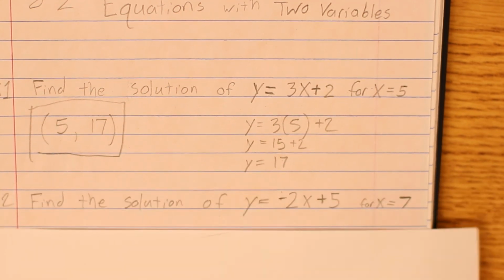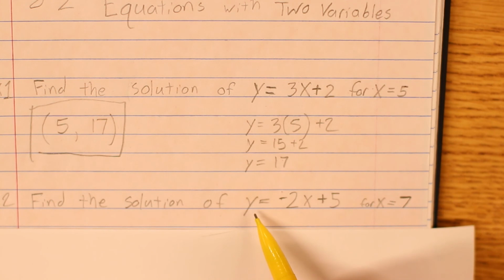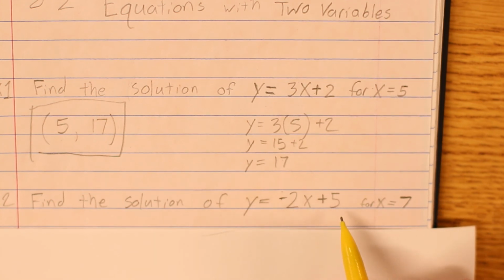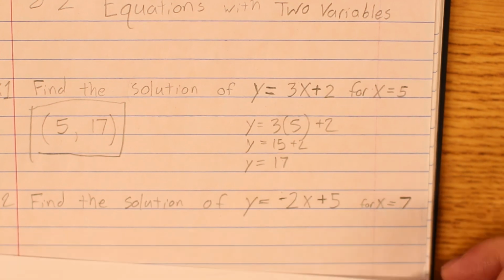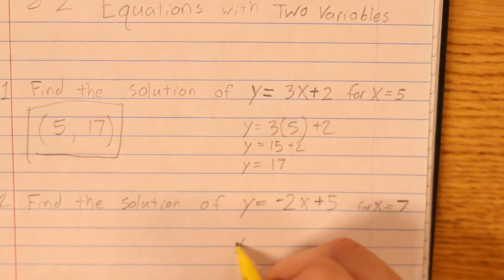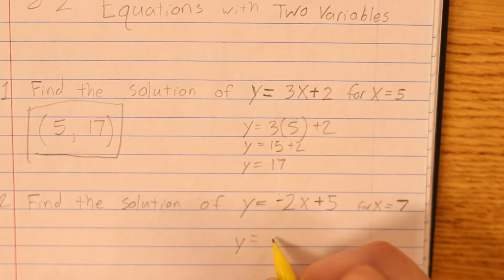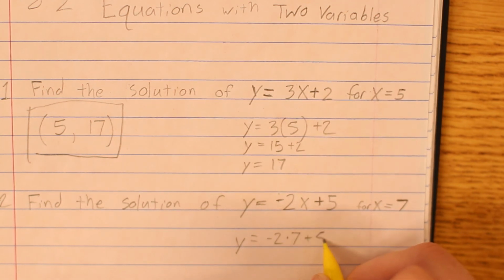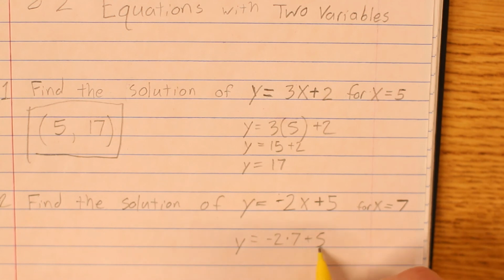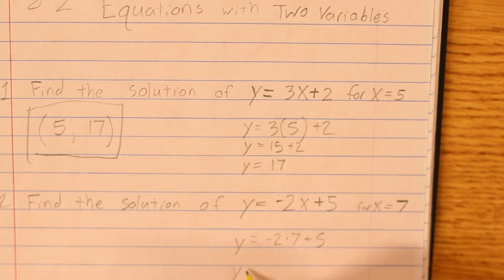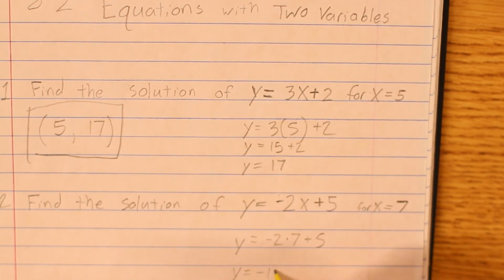All right, here's another example. Find the solution of y equals negative 2x plus 5 for x is equal to 7. So we plug this in. y is equal to negative 2 times 7 plus 5. So we could multiply next. y is equal to negative 14 plus 5.